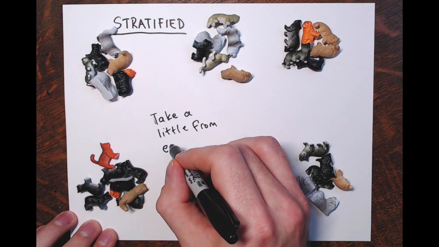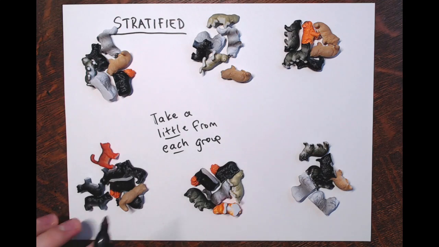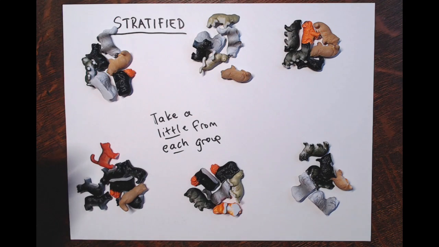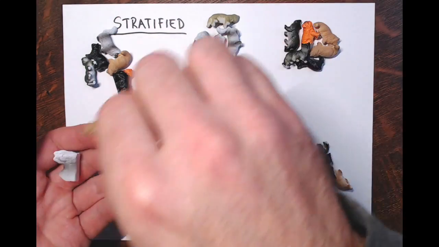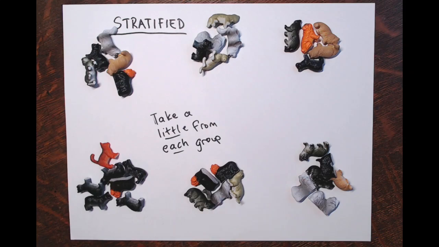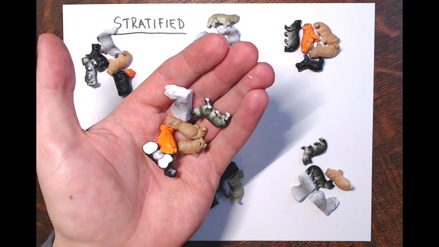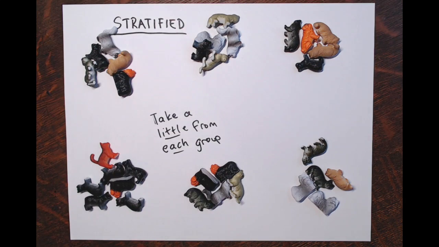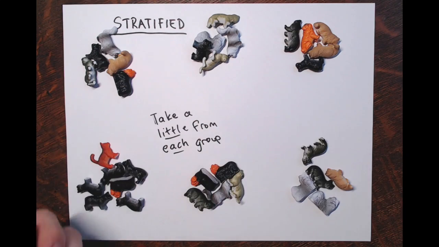I take a little from each group, not taking entire groups. So when I go to collect my sample, say I take 1 from each group: 1 from group 1, 1 from group 2, 1 from group 3, 1 from group 4, 1 from group 5, and 1 from group 6. What I hold in my hand is a sample of the population, and the way I collected it is stratified sampling. I break the population into groups, and I took a little bit from each group.